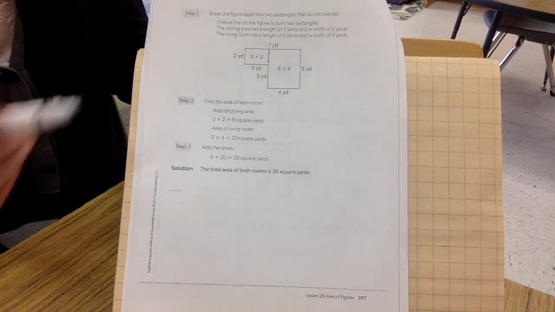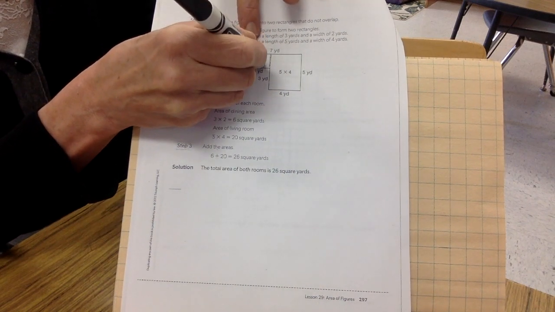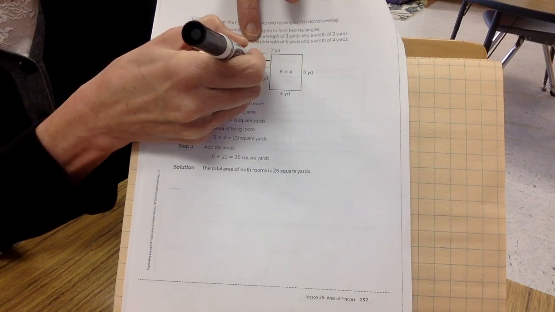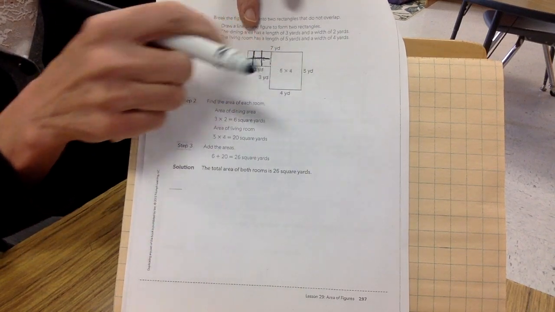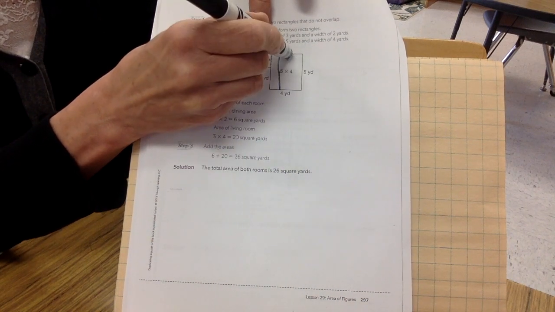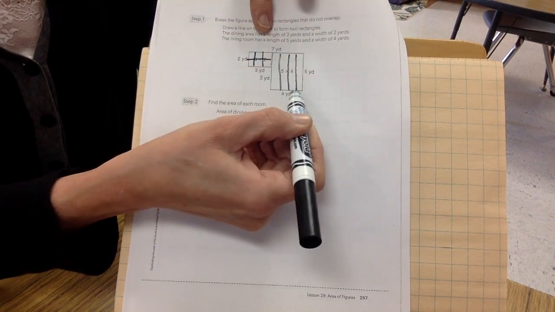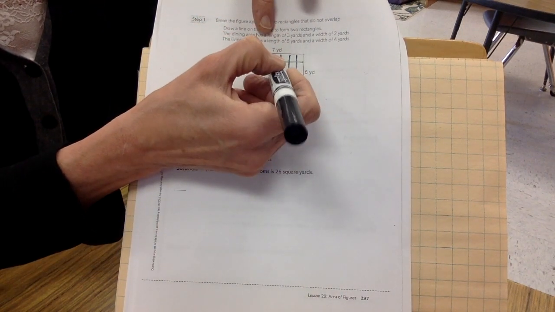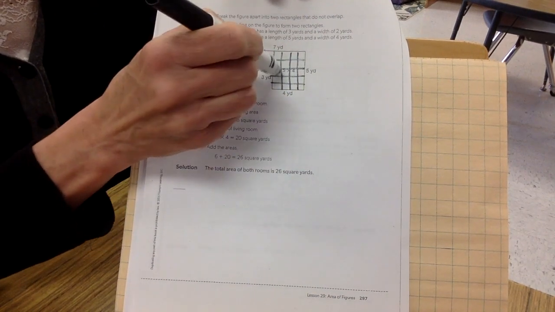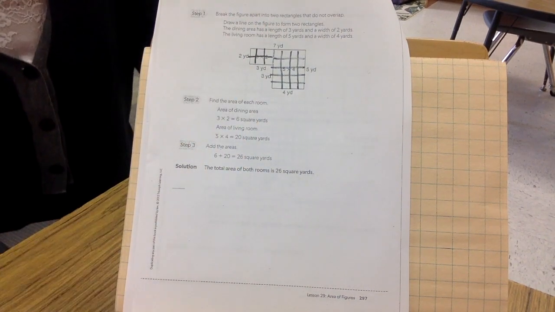If you don't get that, one thing you can do is you can tile it. You can actually show the 3 and the 2 with tiles and just count them. And then the 5 and the 4, you can do the same thing. That gives you 4, and then 5, and then you can add those, and it will make 20. Let's go to the next page.